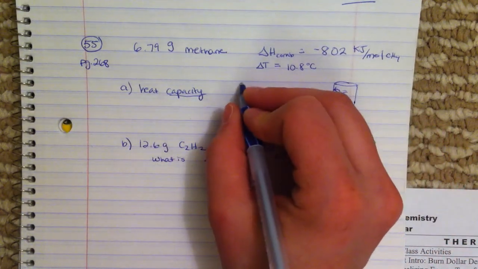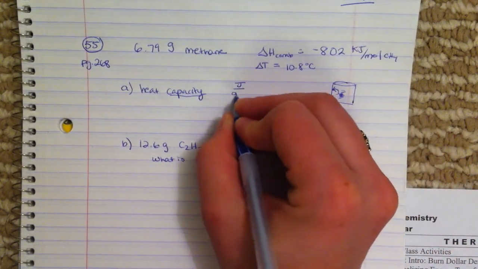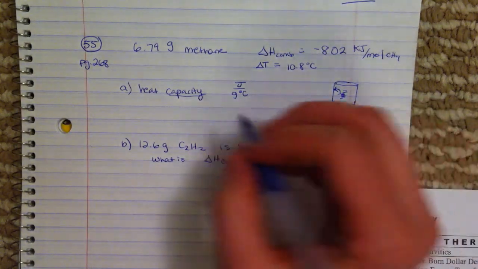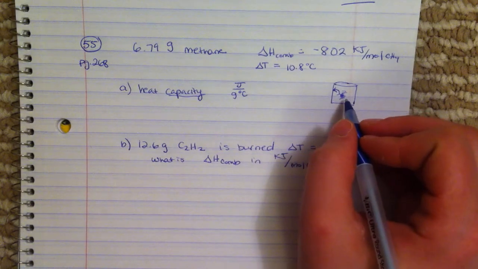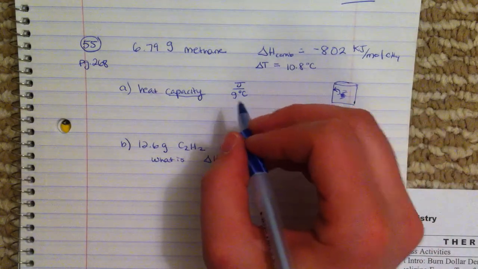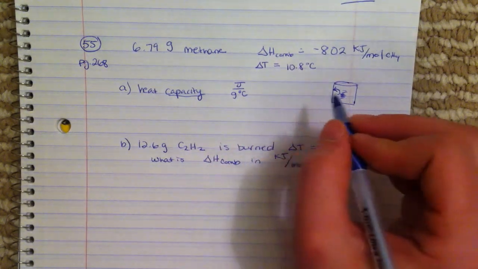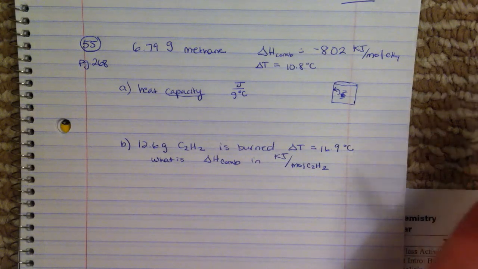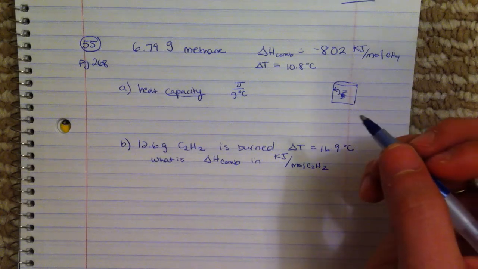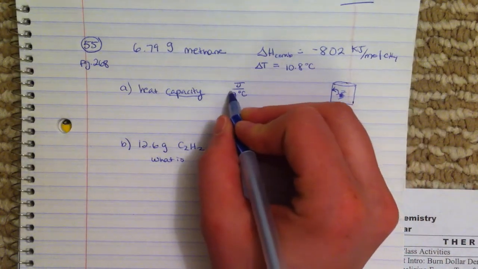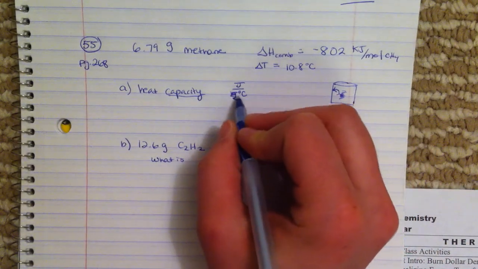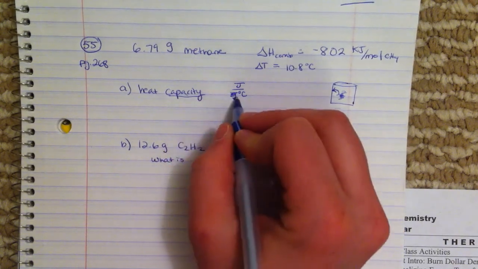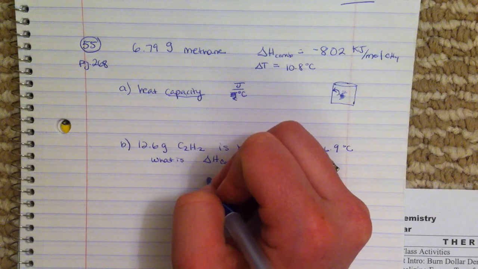We know specific heat is joules per gram degrees Celsius. But heat capacity is a term used for just a calorimeter. And if it's a specific calorimeter, it has the same mass every single time we use it. It's a specific tool, and we actually don't care about the grams. So what we're going to have is units of joules per degree Celsius. Heat capacity is joules per degree Celsius.